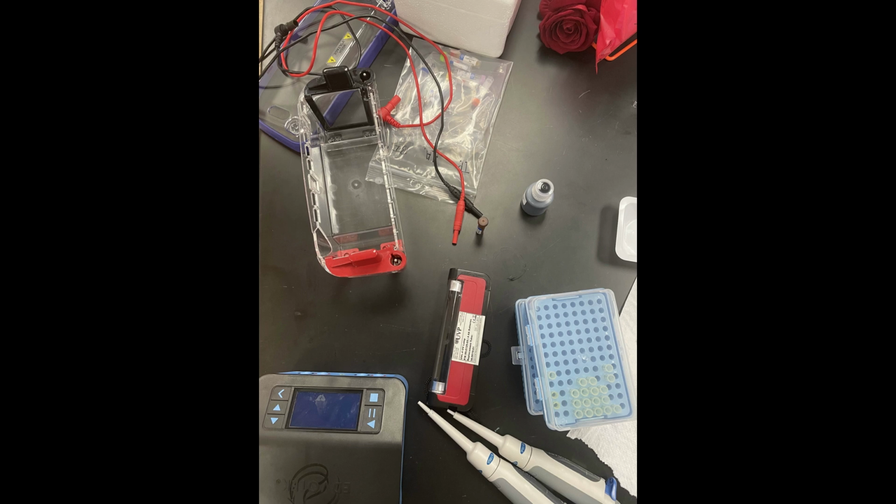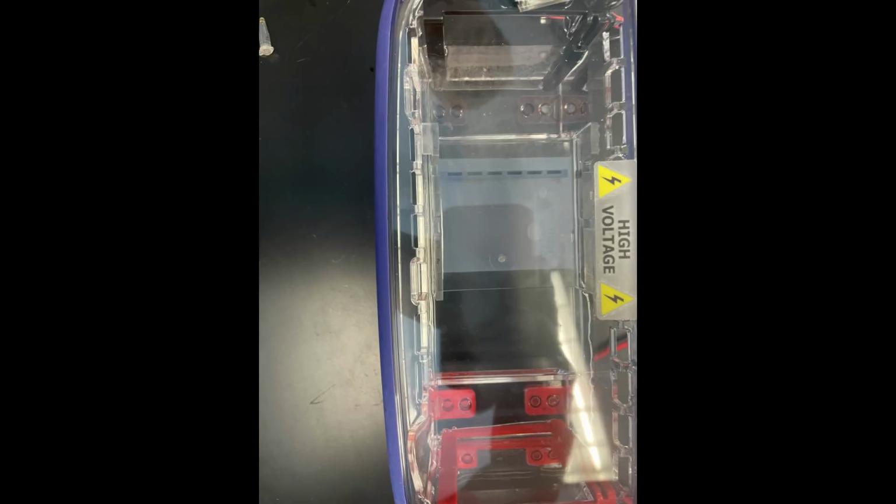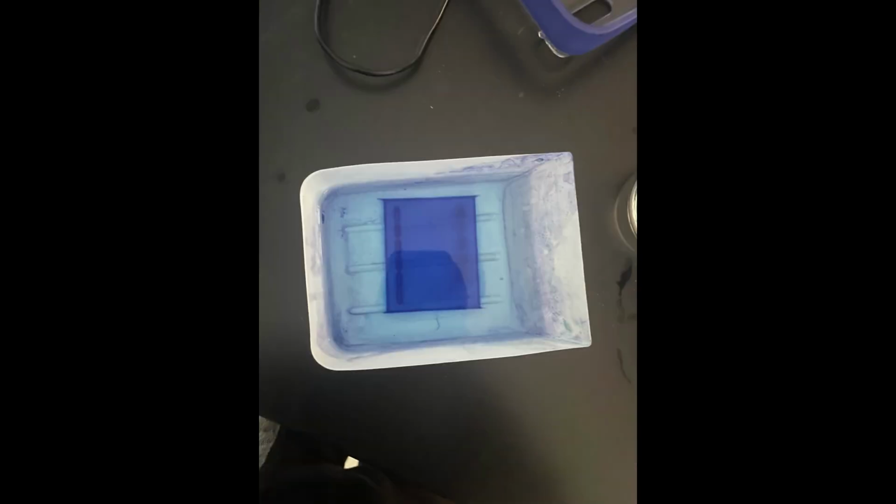A gel made of agarose is placed in an electric field, and the DNA samples are loaded into small wells. Since DNA is negatively charged, the fragments move toward the positive electrode. Smaller fragments travel faster and farther than larger ones, creating distinct bands that reveal the number of CAG repeats. By comparing these bands to a control, scientists can determine whether someone carries the mutation for Huntington's disease.